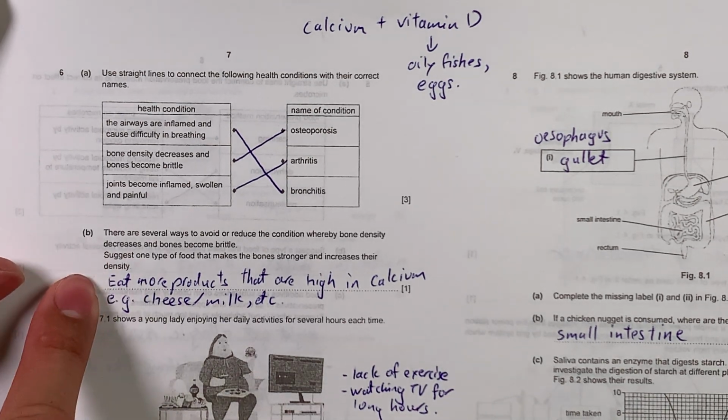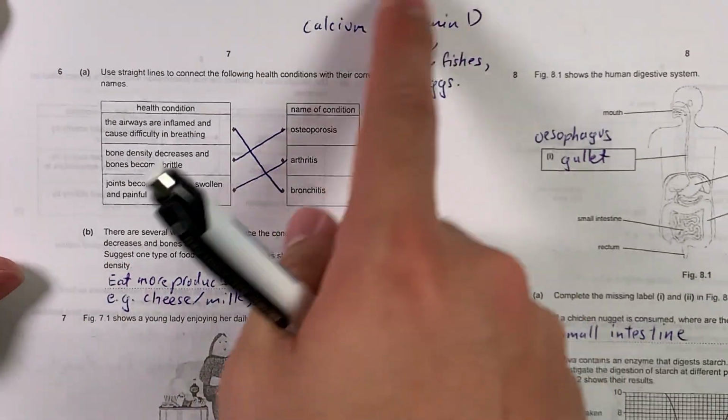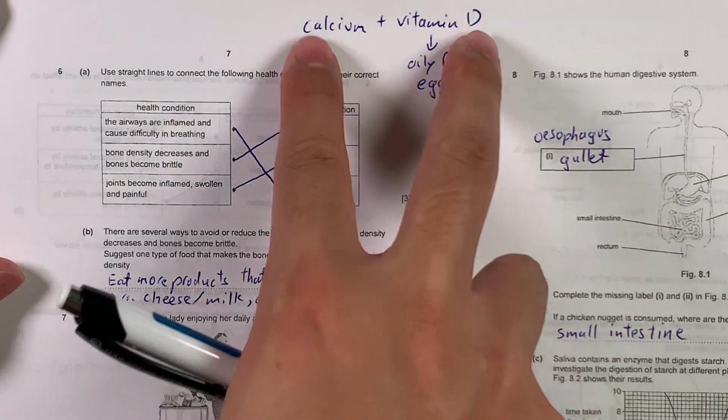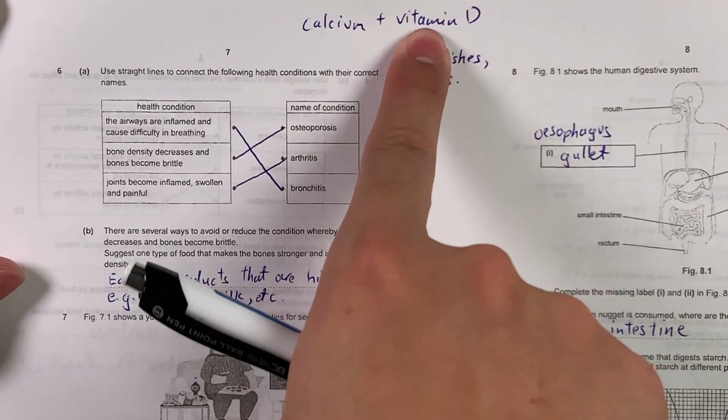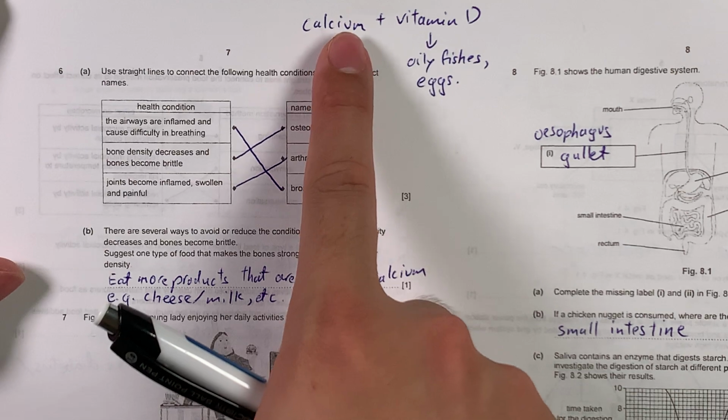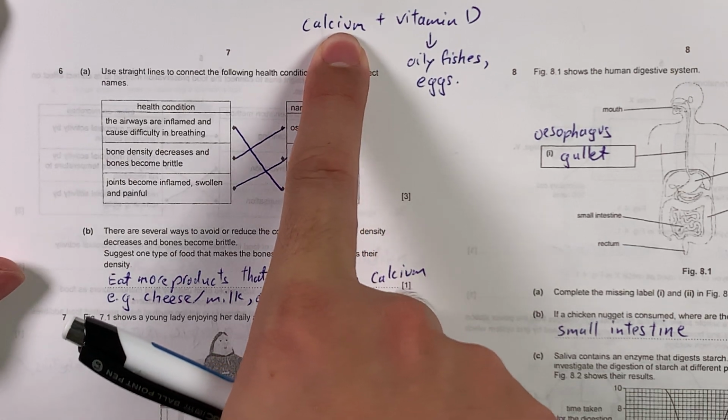Okay, for part B, other than high in calcium, also high in vitamin D. These two will always go hand in hand because vitamin D helps in getting the body to absorb more calcium.